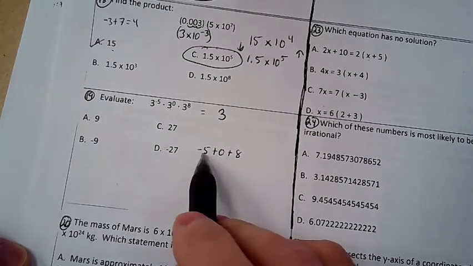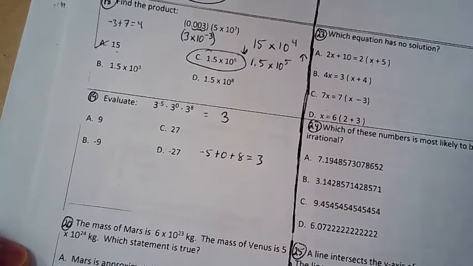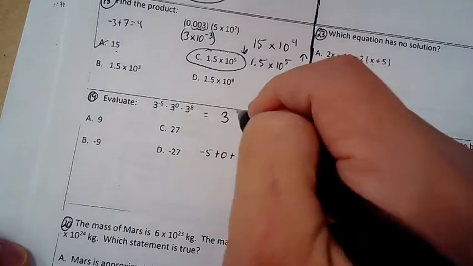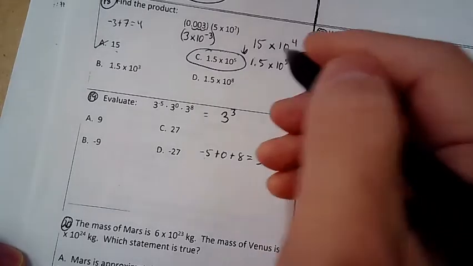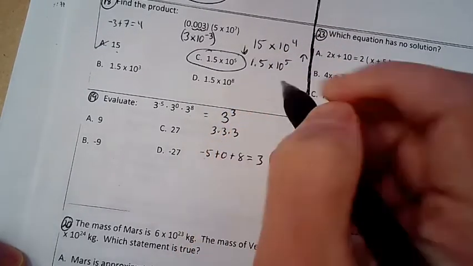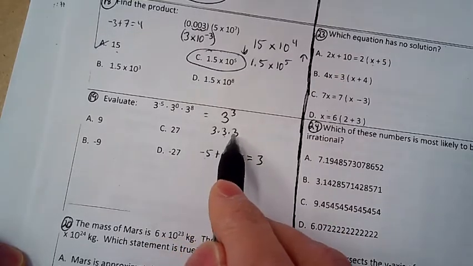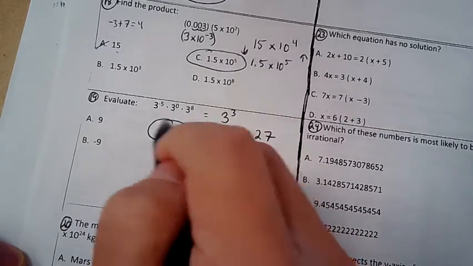Negative 5 plus 0 plus 8, that's 3. So this is 3 to the 3rd. So that's our new exponent. And 3 to the 3rd, that is 3 times 3 times 3. 3 times 3 is 9. 9 times 3 is 27. So that's option C.